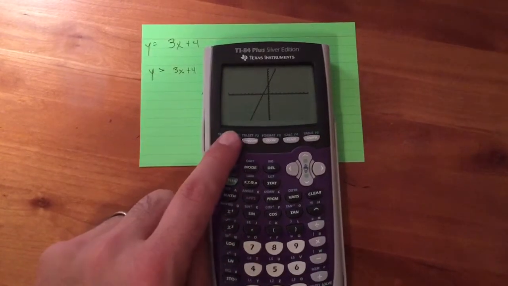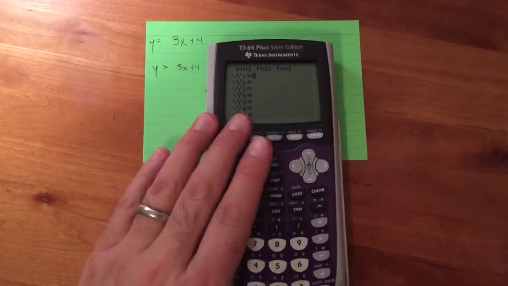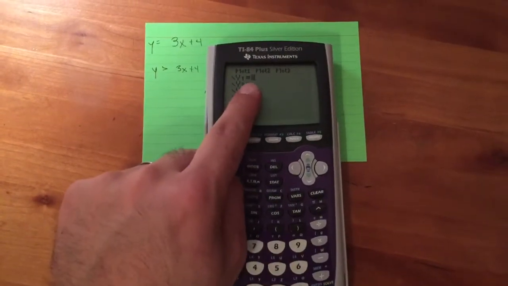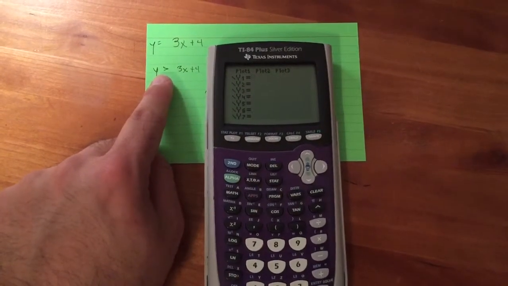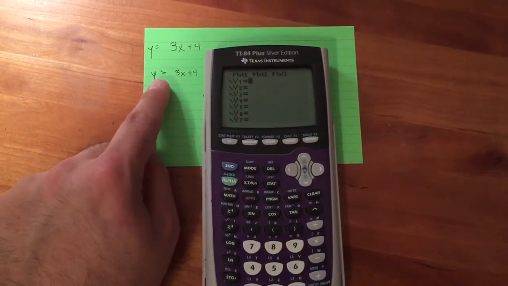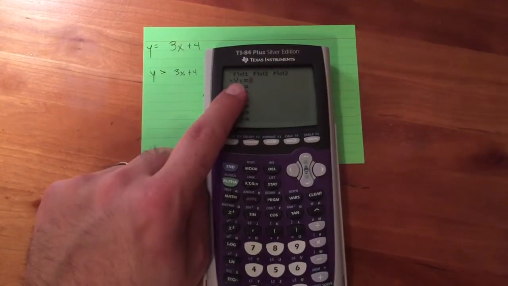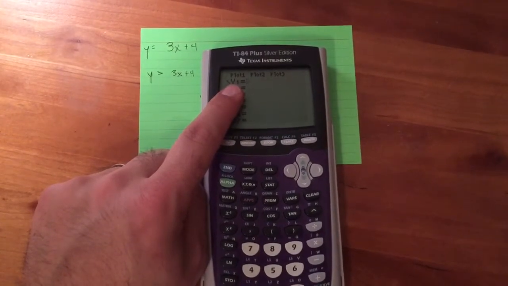Let's go back to y equals, and let's clear this out. So just like we normally would, we'd start with something that's completely clear. Now, we've got an equal sign right here. Well, we don't need an equal sign. We need a greater than symbol. Well, this calculator is a little interesting in that you can't actually type in a greater than or less than, or a greater than or equal to or less than or equal to.